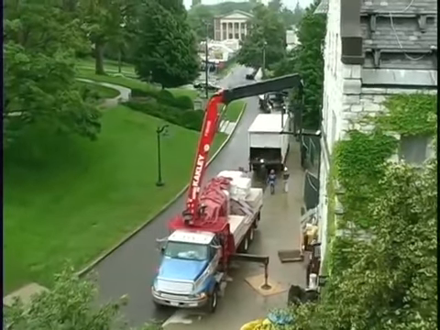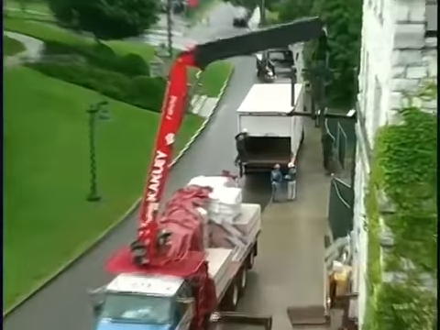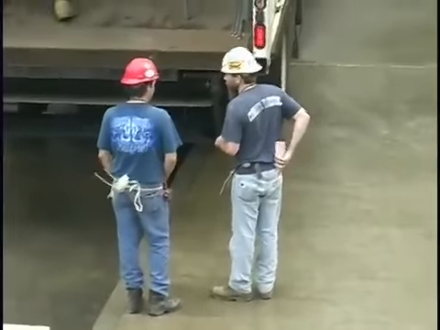So if what was important was what those guys were doing down at that truck, you'd want a shot more like this. Or perhaps even like this.